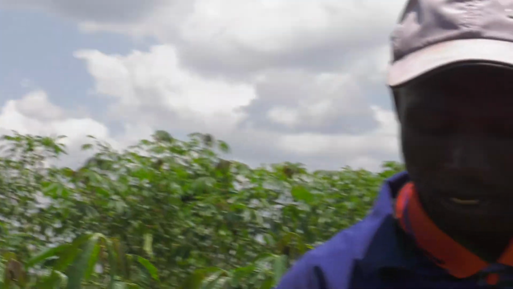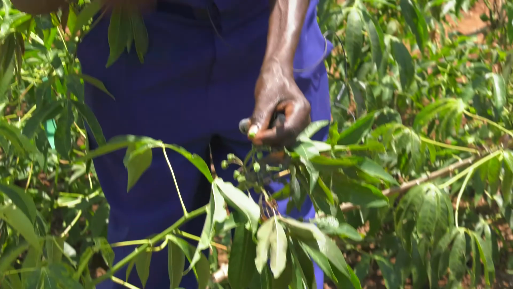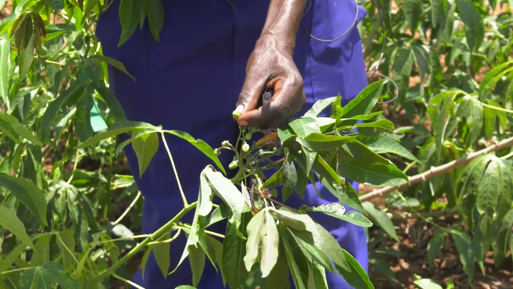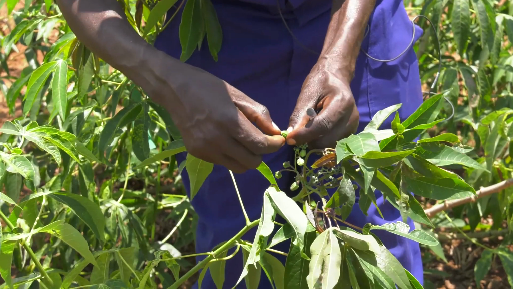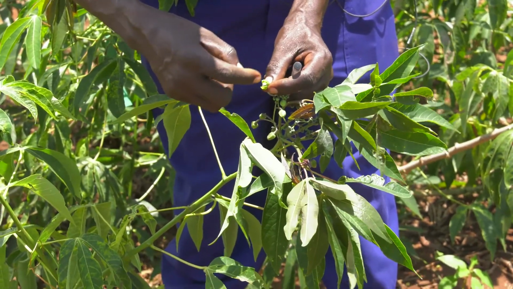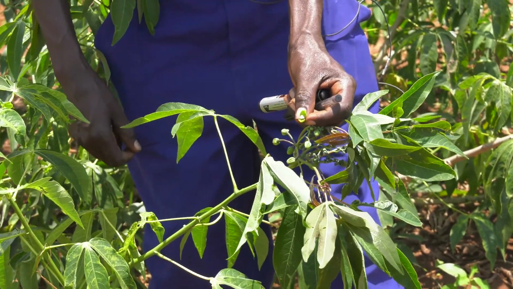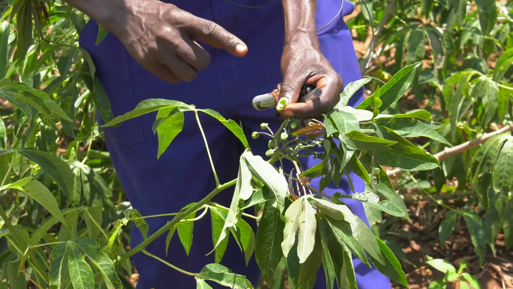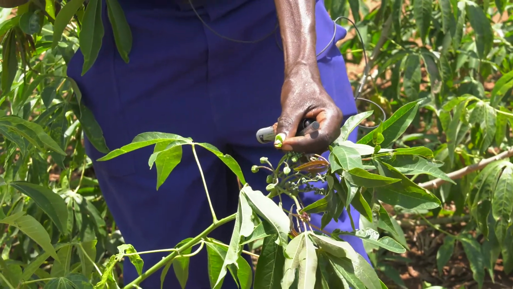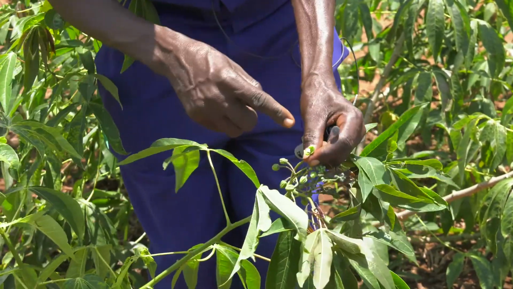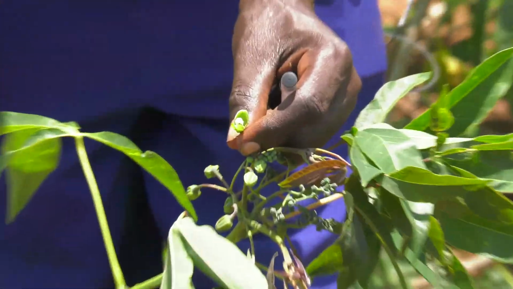We are supposed not to open them, but I'm doing it because there's no other way, it's just for our demonstration. If you open this female flower, as I'm doing, you get the stigma. The white on top is the stigma, and underneath it is the ovary. Now, since it is open, it is ready to receive pollen grain from the male flower.